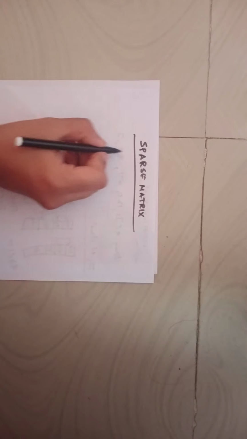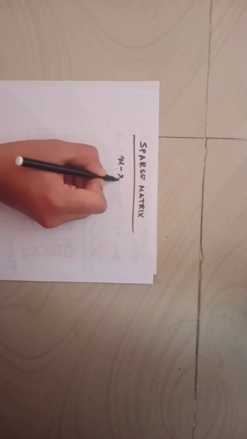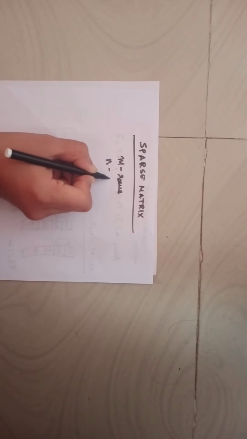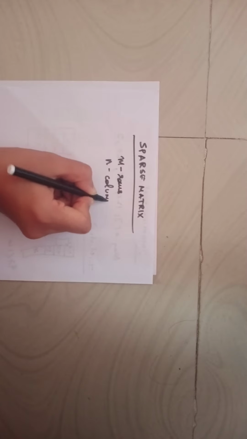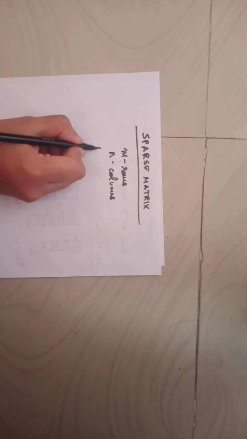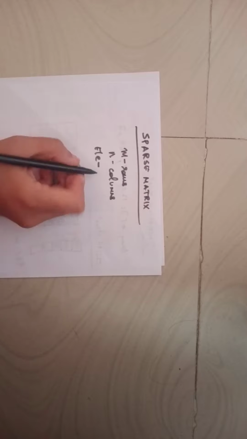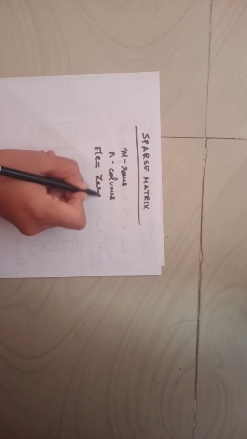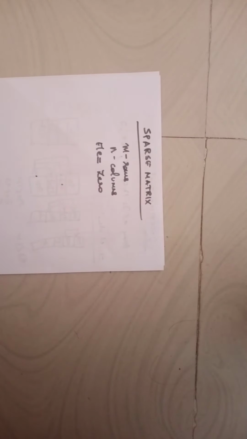A sparse matrix is also a matrix which consists of m rows and n columns, and most of the elements in the sparse matrix are 0. There are only a few elements which are not equal to 0 in the sparse matrix.